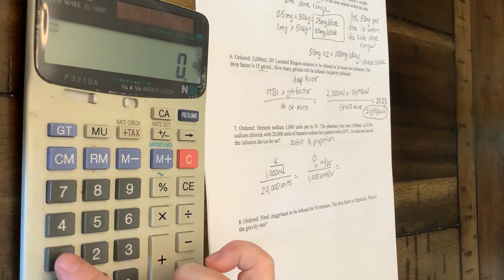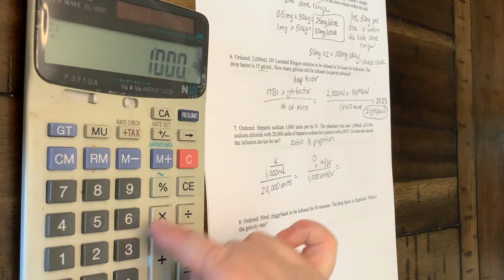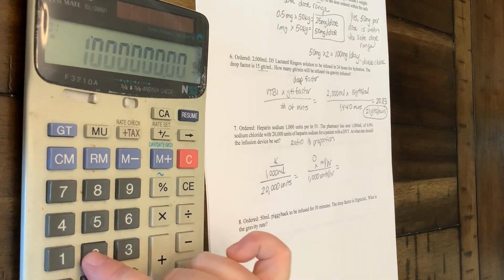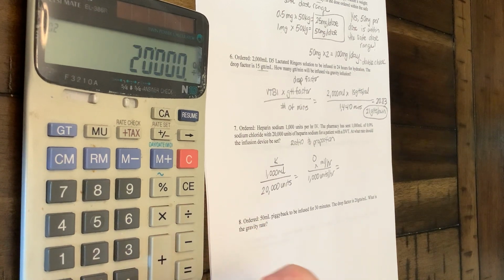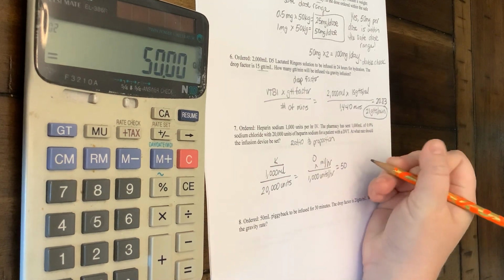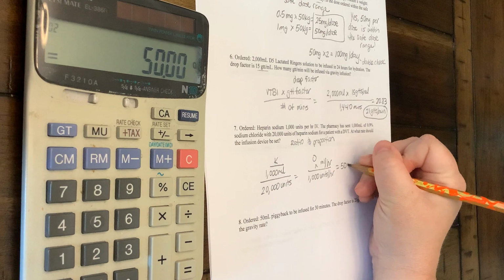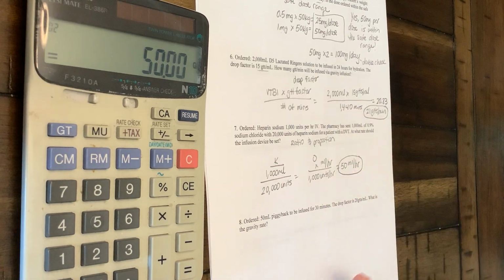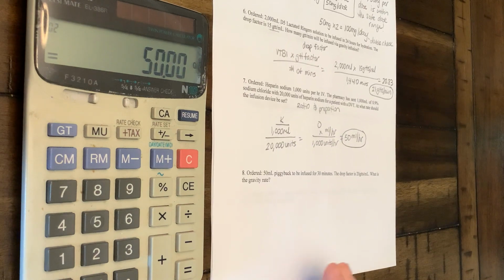We're going to cross multiply 1,000 times 1,000 divided by 20,000. And we get 50, and that is 50 milliliters per hour. Okay, last one on this page is ordered 50 milliliter piggyback to be infused for 30 minutes. The drop factor is 20 drops per milliliter. What is the gravity rate?